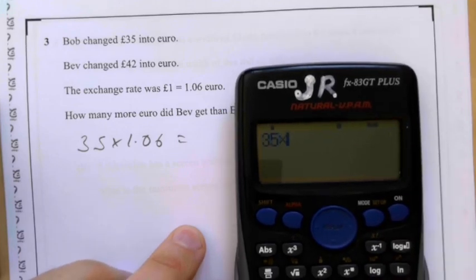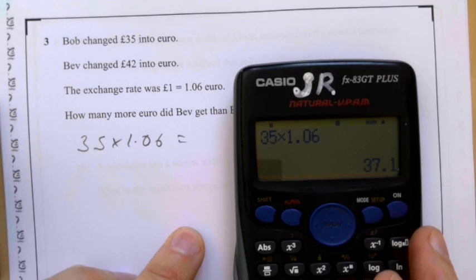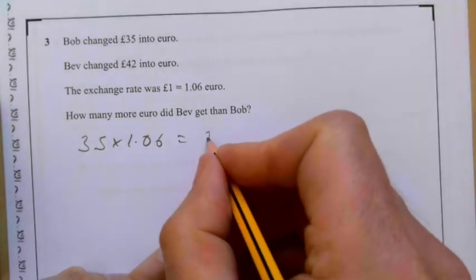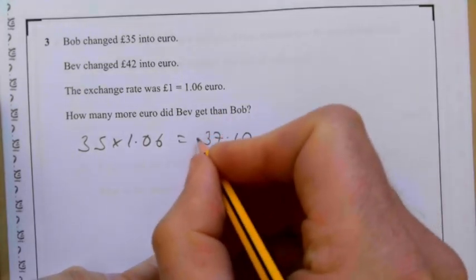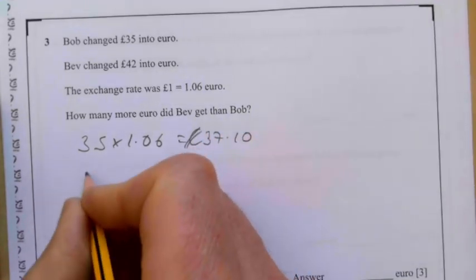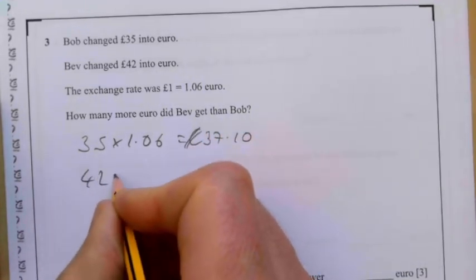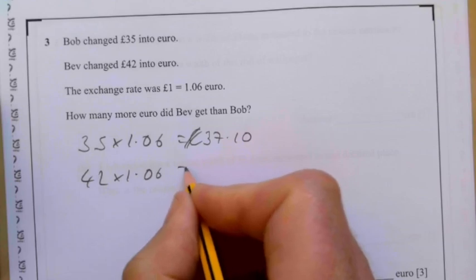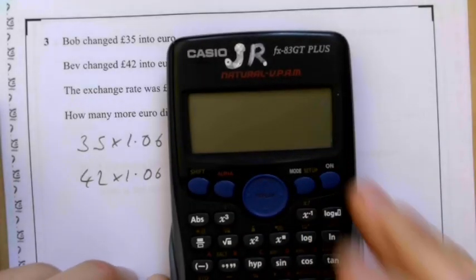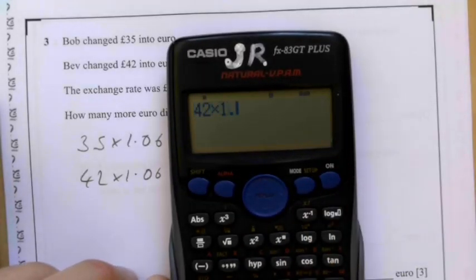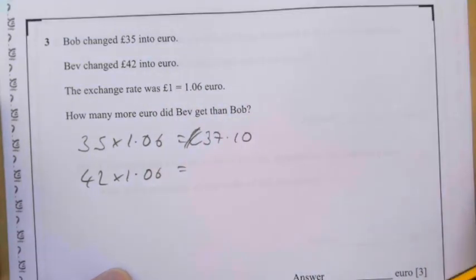So 35 times 1.06 gives me 37.1 euro, and then 42 times 1.06 gives me 44.52.